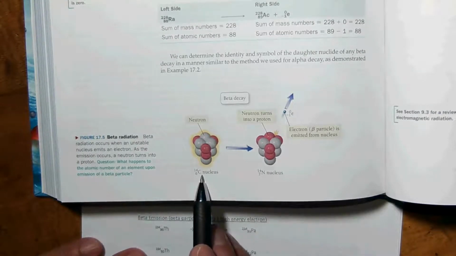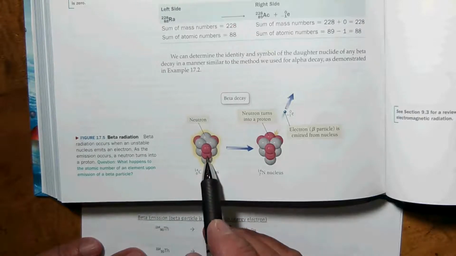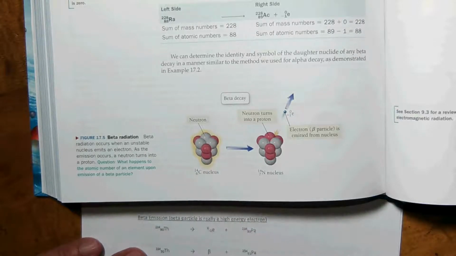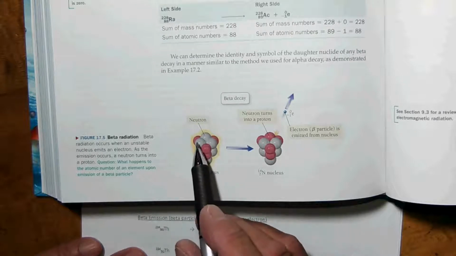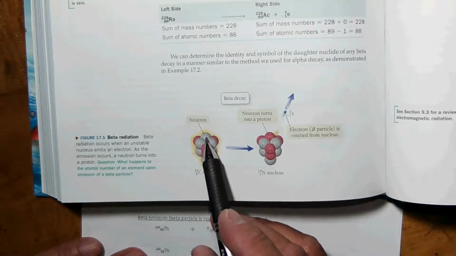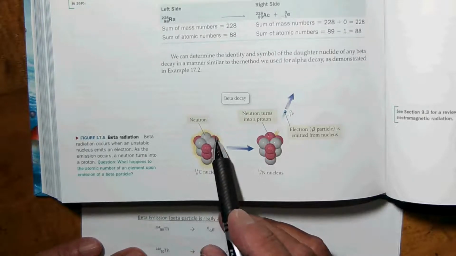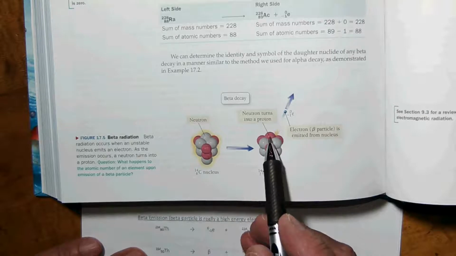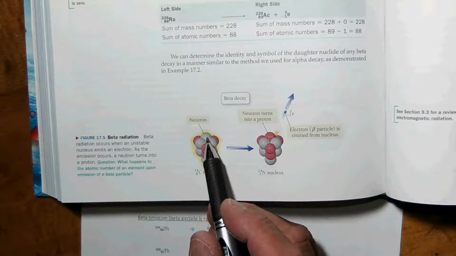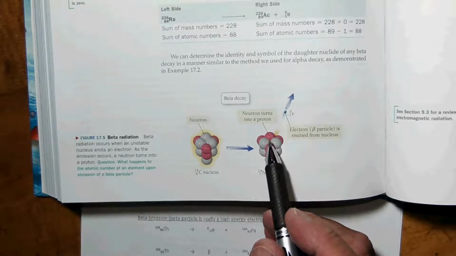Here's your carbon-14. He has 6 protons, those are the red ones. He happens to have 8 neutrons, and somehow in this process, one of those neutrons, like that one right there, turns into a proton. How did that happen? How did you go from being a neutron, a charge of 0, to now being a proton with a charge of +1?